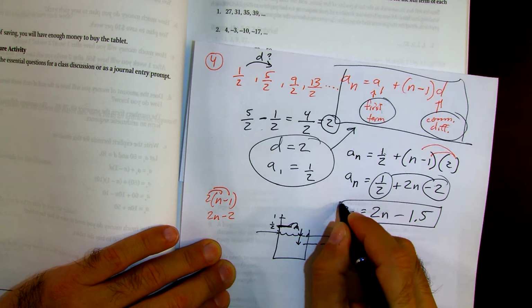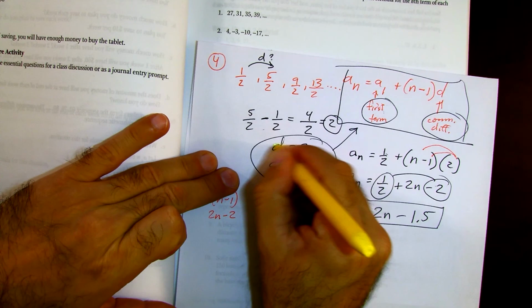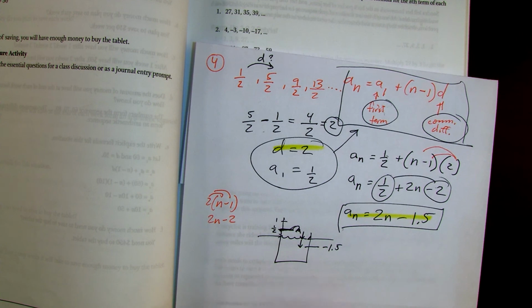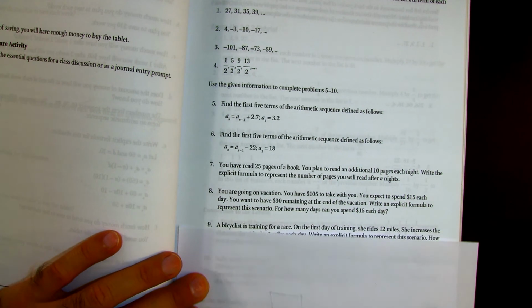And there is our explicit formula. Whew. All they asked for was this guy and that guy. So we have all worked it out. Okay? Give me a thumbs up, sideways, down if you got that. Yeah, we can do that all day. Nice. All right, let's look at number 8. Then we will take a break and do our next lesson.